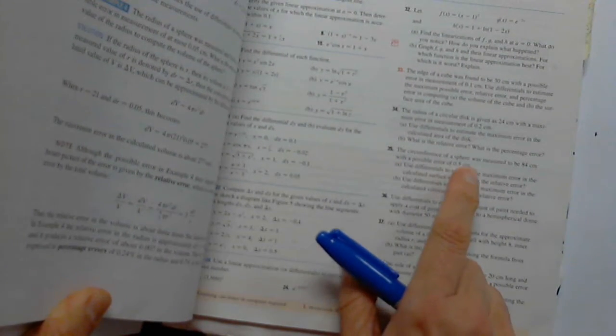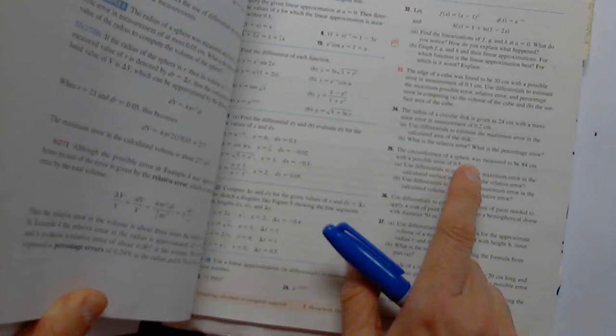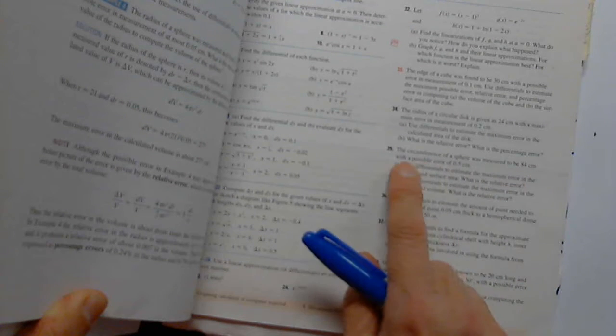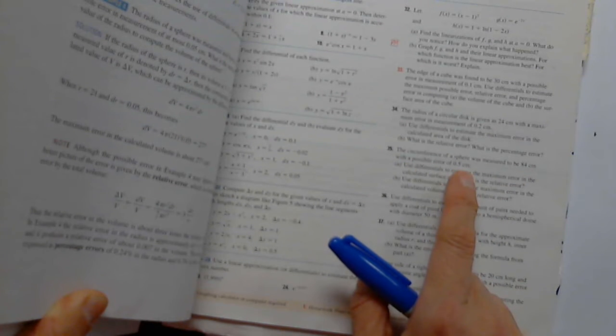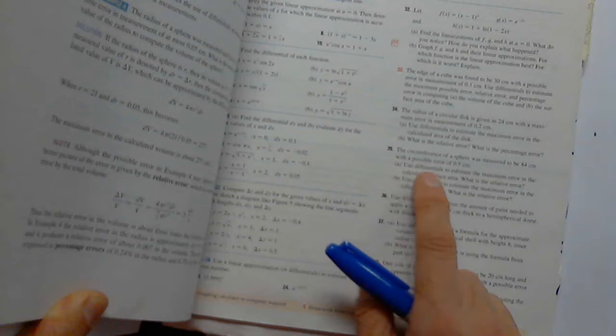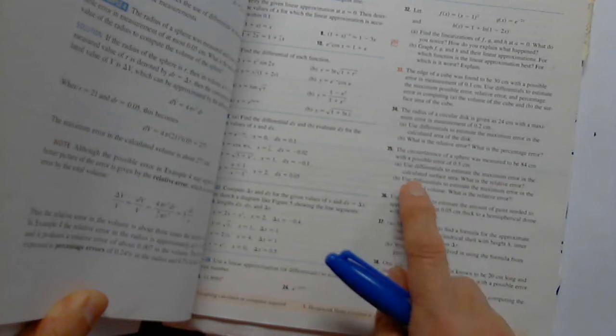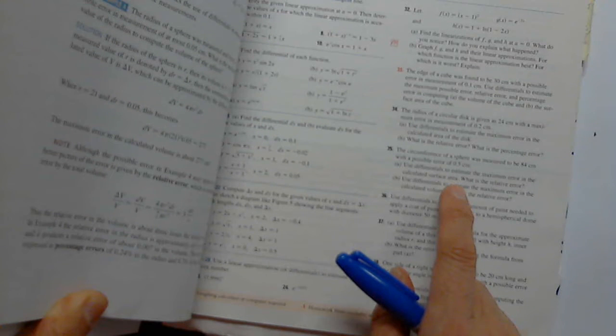The circumference of a sphere was measured to be 84 centimeters with a possible error of 0.5 centimeters. Use differentials to estimate the maximum error in the calculated surface area. And what is the relative error? We don't know any of this yet, right? We're going to talk about it. Use differentials in part B to estimate the maximum error in the calculated volume. And what is the relative error?